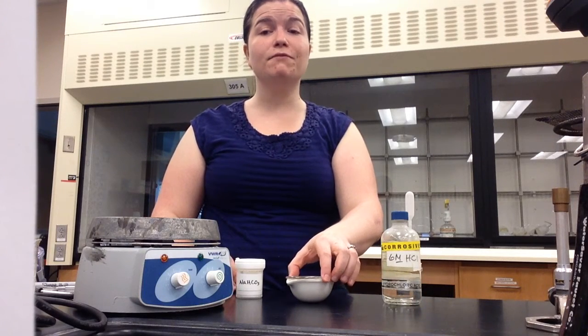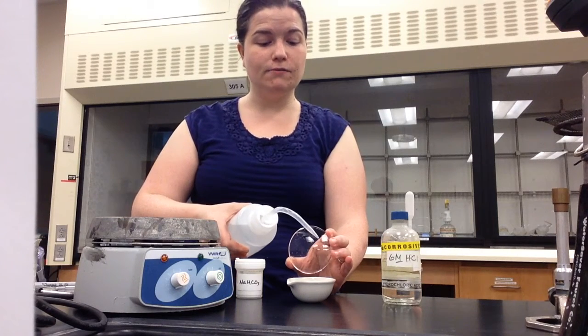After the reaction is complete, remove the watch glass and carefully rinse any residue into the evaporating dish using a small amount of deionized water.